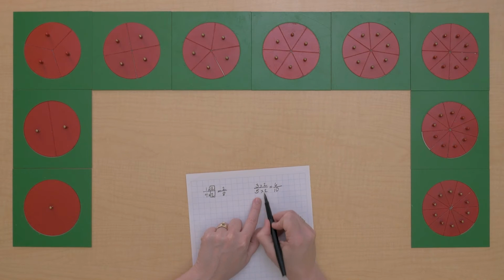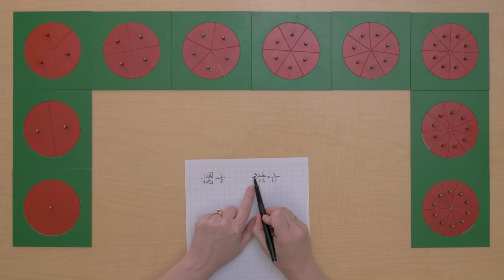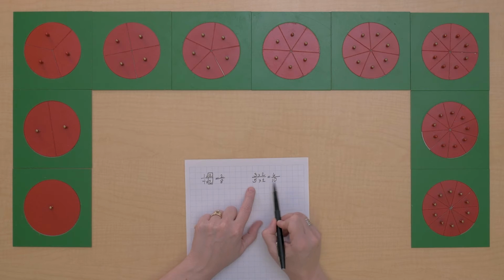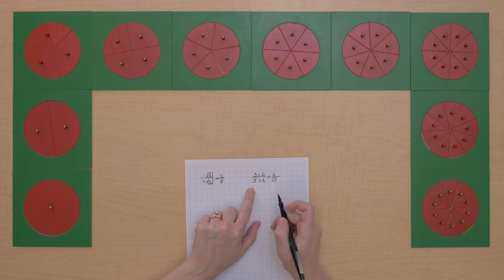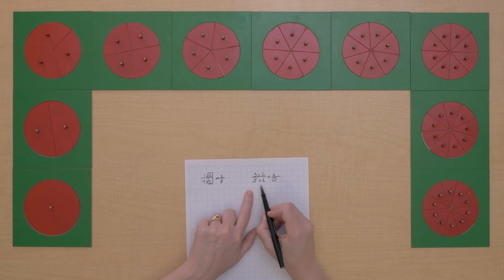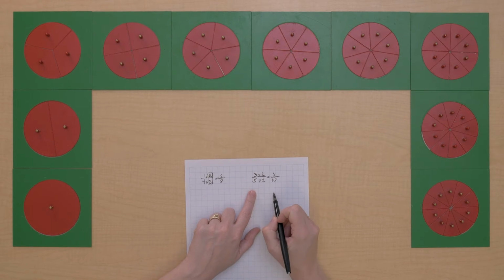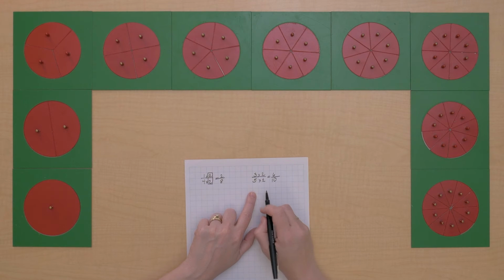So it's the same as multiplying by 1. That 3 times 2 gives us 6. That 5 times 2 gives us 10. So now we can find equivalent fractions that have more pieces. We can raise our fractions just doing the arithmetic on paper.